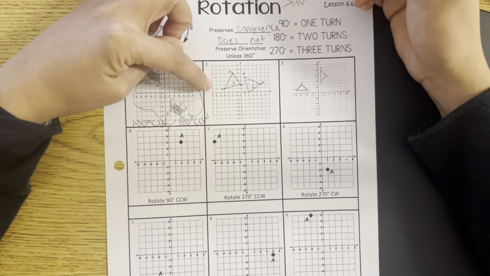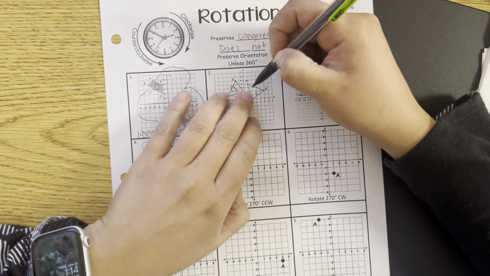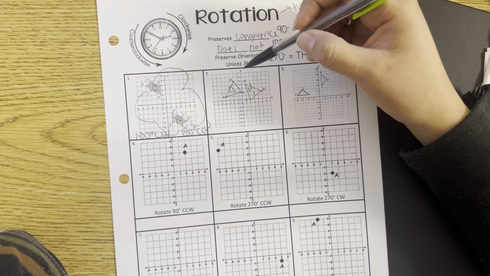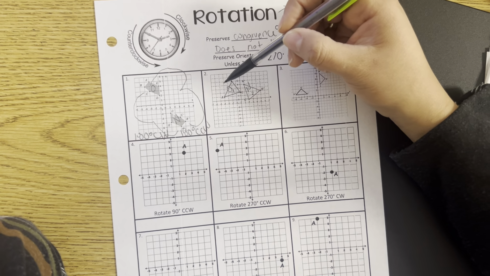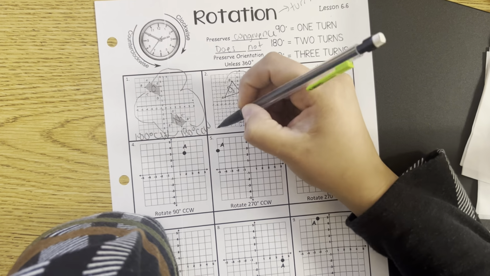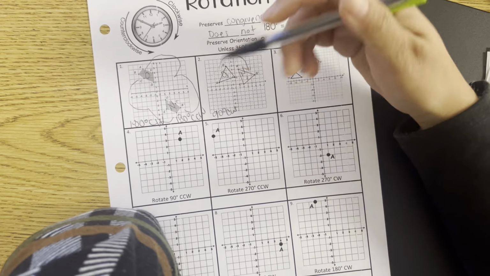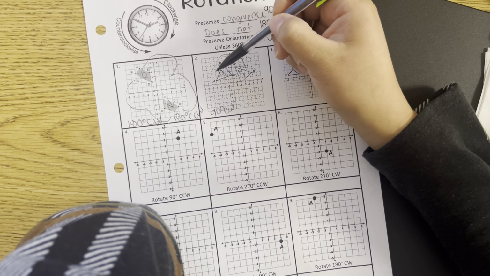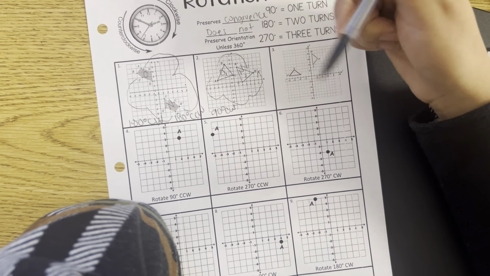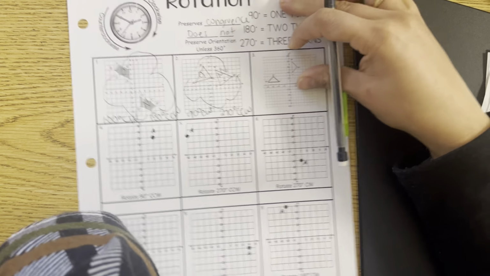If I look at number 2, okay, again, which one is the original, which is this one, and which one is the new one? So I'm going to label it ON. So how many turns would it have to take to go clockwise? Well, if it's in quadrant 2, it would take 1 turn to the right to go to quadrant 1. So that's 90 degrees clockwise. If I tried to go counterclockwise, how many turns would that take? Well, if it goes from 2 to 3 to 4 to 1, that would take 3 turns, which is 270 degrees counterclockwise.